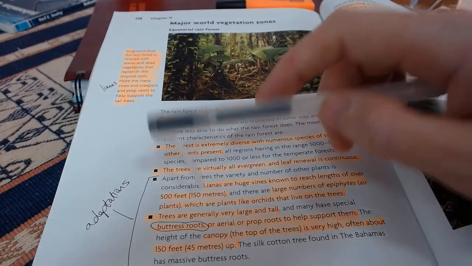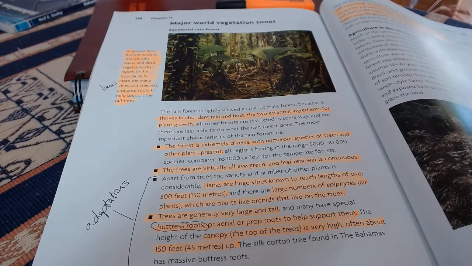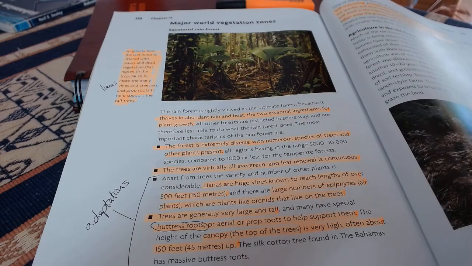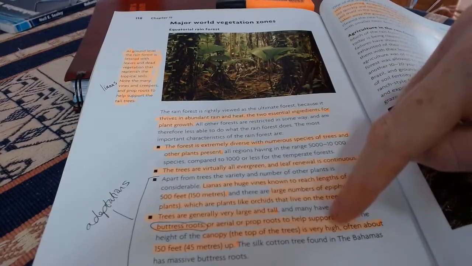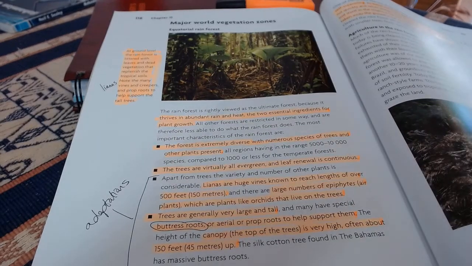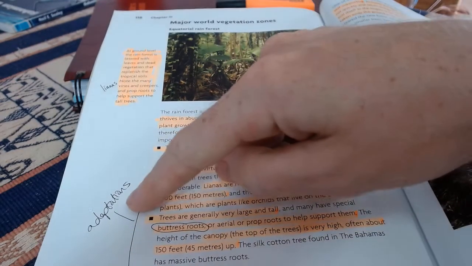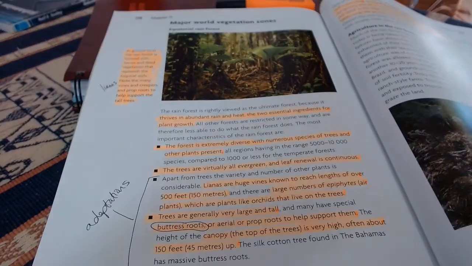Third bullet point, skip down to lianas. So you can see they go up to 500 feet, which is pretty impressive, and our epiphytes are here as well. They're plants like orchids that live on trees. The last bullet point then, trees are generally very tall and very, very large. They have buttress roots to prop or support them up. And the canopy, the top of the trees, is very high, often about 150 feet, so you can highlight that bit as well. Beside these last two bits, I've written the word adaptations out here as well.